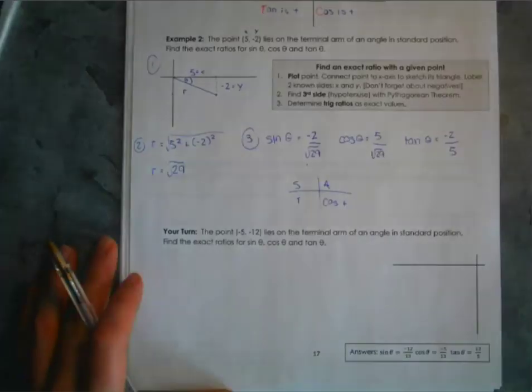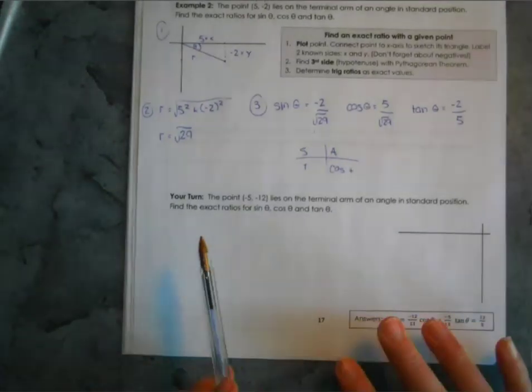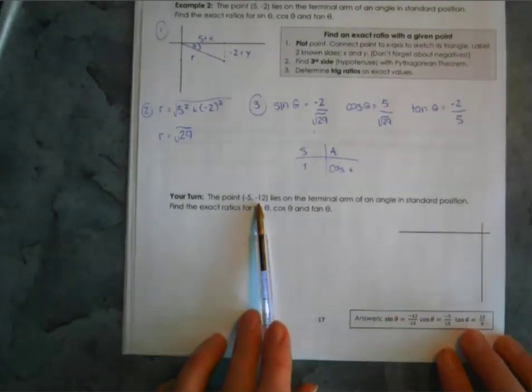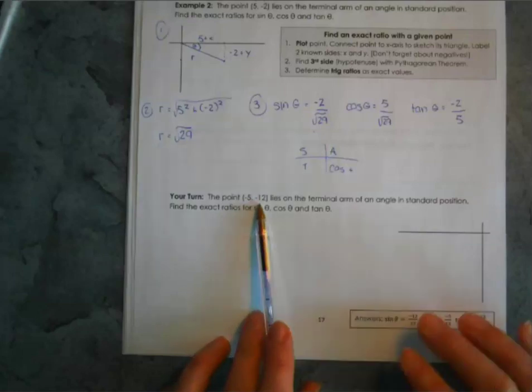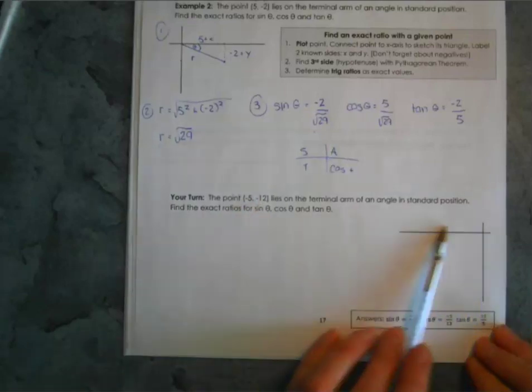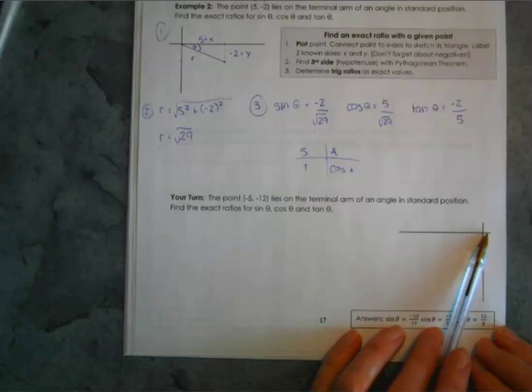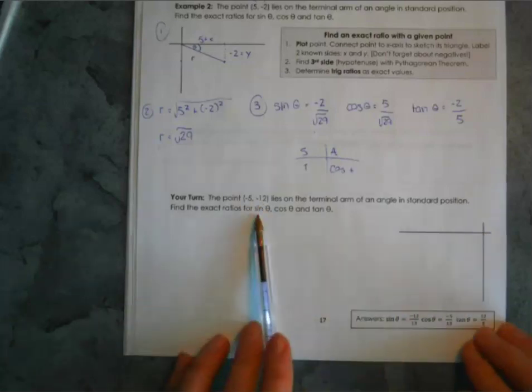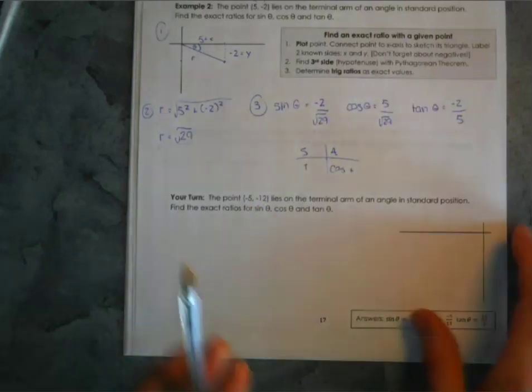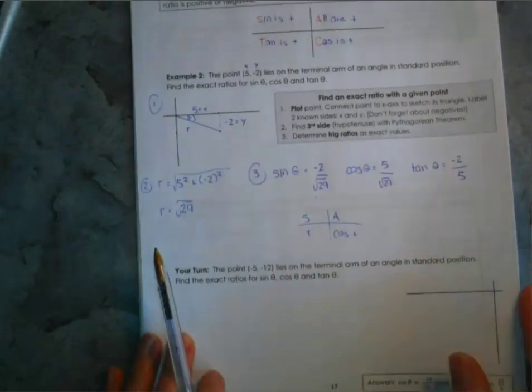Okay, so if you want, pause the video a second, try this one here. You're given a point on the graph, and I drew you out a little component here so you can draw yours in and determine the values and then check your answers there. And then you can always restart the video to go on to the next question.